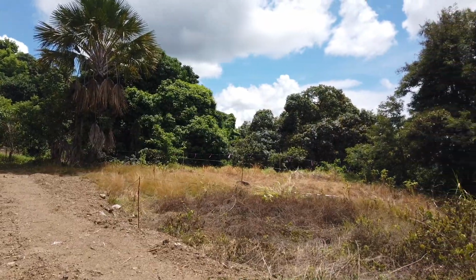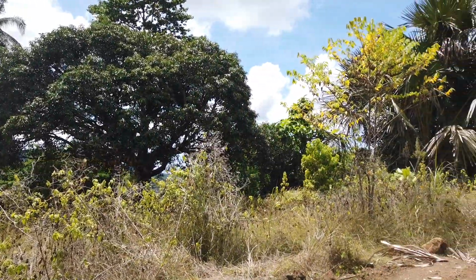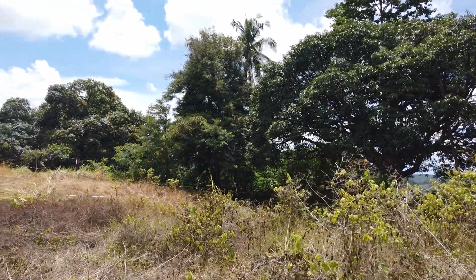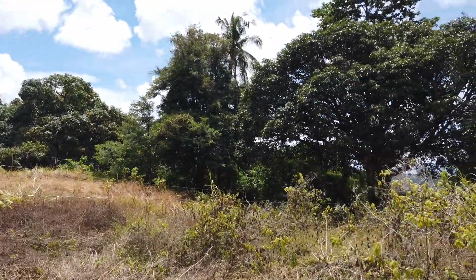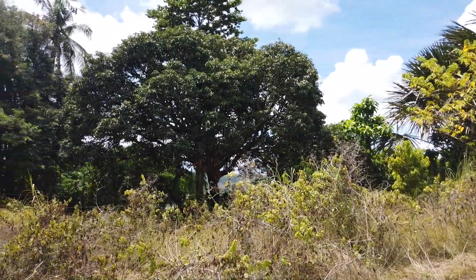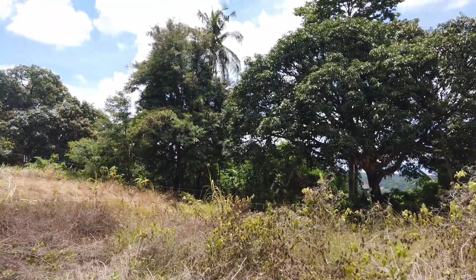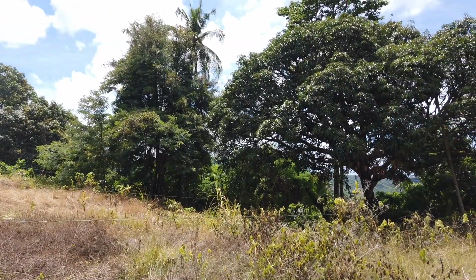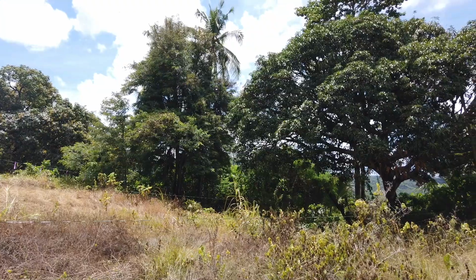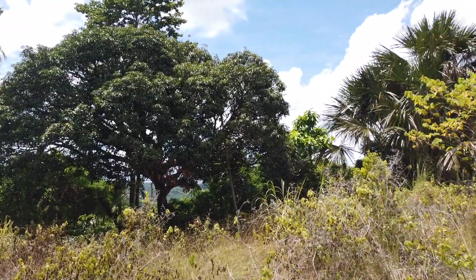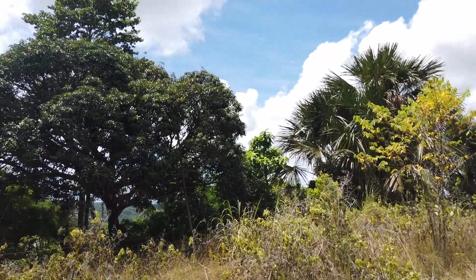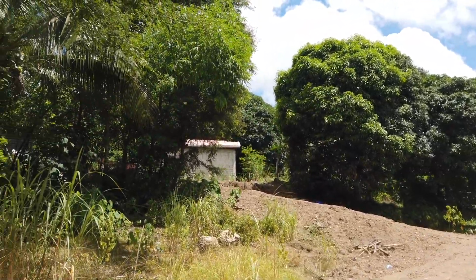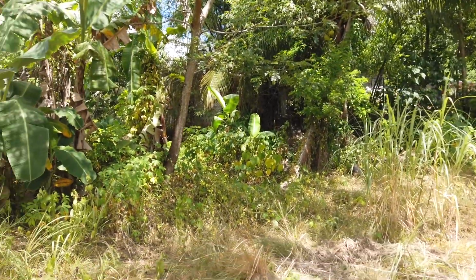For this plot, I don't know if I have to divide it still or build on it, but I suggest that to maximize the view, build a 2-story or even a 3-story, with a basement underneath for your parking right in, and your living space above, and then you can see the view like I did on my guest house.